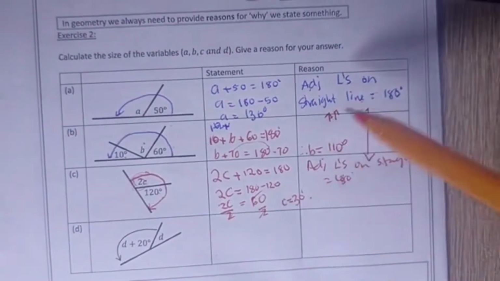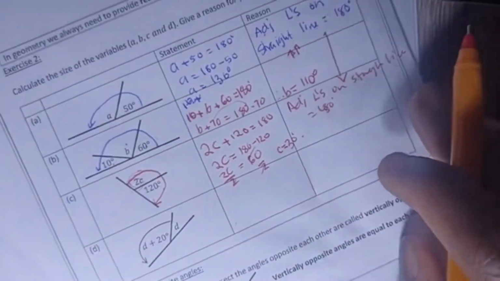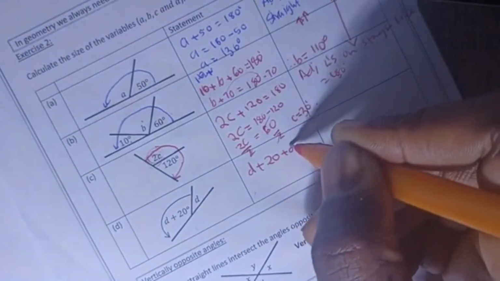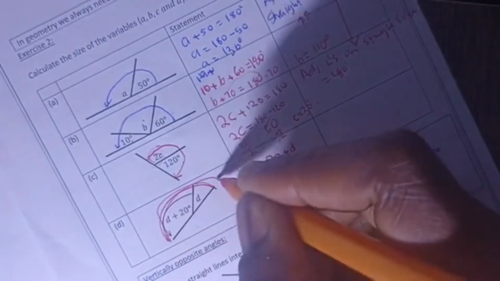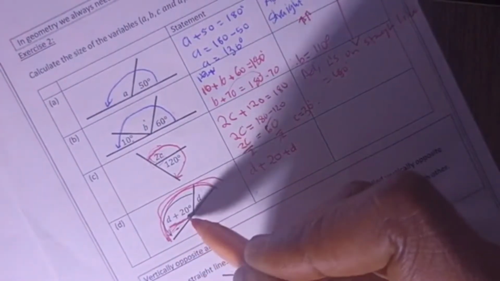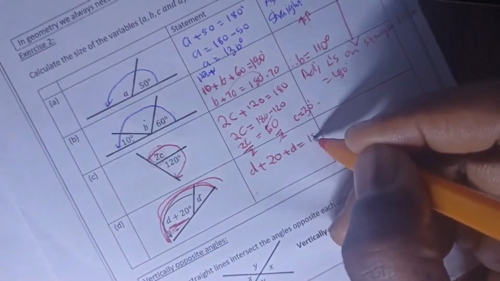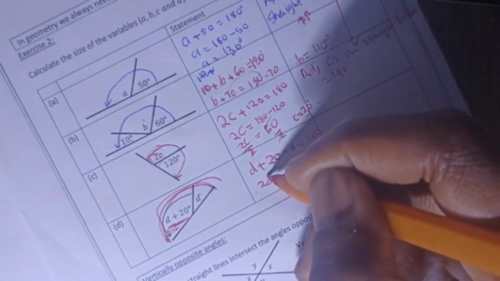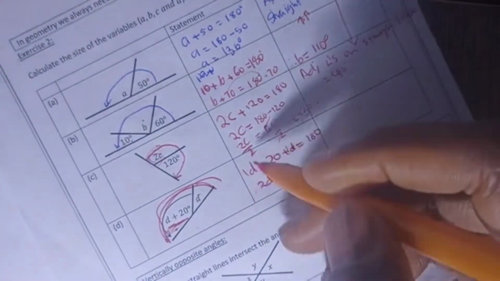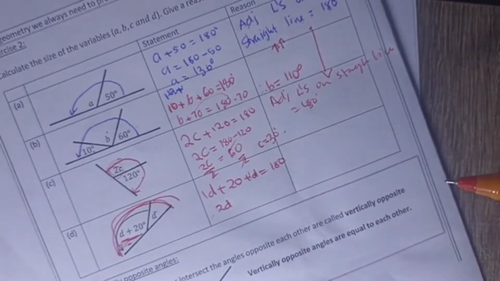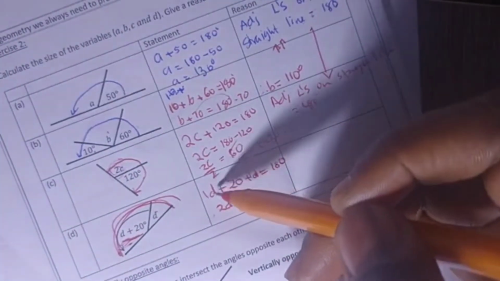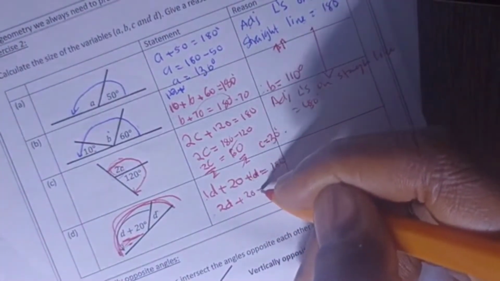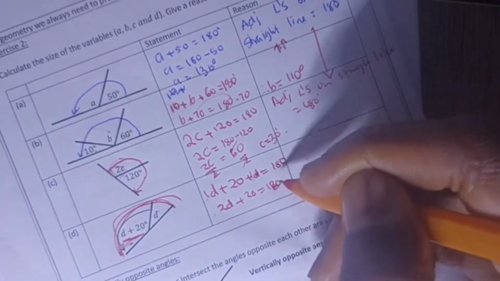So I need more space so that I can work. Let's be quick. We need to finish this quickly. So D plus 20 plus D. Can you see a straight line? This angle D plus 20 plus D must give us 180. So D plus D is 2D. Remember when we're adding, we add the coefficients. If there's nothing there, the coefficient is 1. The coefficient of D and D is 1, 1. So 1 plus 1 is 2D plus 20 equals 180.